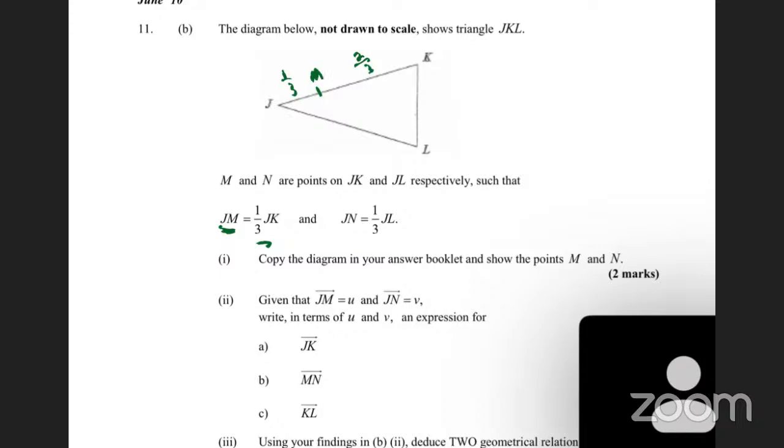And N, do N one time. JN is 1/3 of JL. So it's 1/3 of the whole line. This is kind of what we did last week. So N might be somewhere here. So this is 1/3 and this is 2/3. And they said JM is U. So here's what I'm doing, I'm just gonna fix up the diagram a little bit. They said JM is U. So let me just change up the color there.